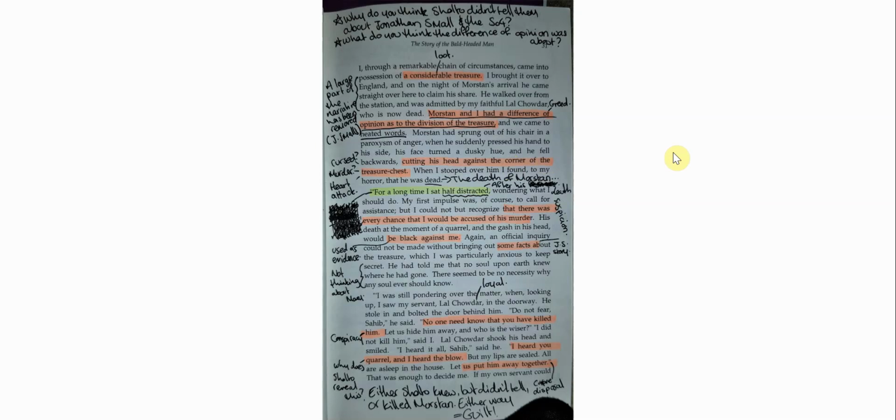He walked over from the station and was admitted by my faithful Lal Chowdar, who is now dead. Morstan and I had a difference of opinion as to the division of the treasure, and we came to heated words. Morstan had sprung out of his chair in a paroxysm of anger, when he suddenly pressed his hand to his side. His face turned a dusky hue, and he fell backwards, cutting his head against the corner of the treasure chest. When I stooped over him, I found to my horror that he was dead. For a long time I sat half distracted, wondering what I should do. My first impulse was, of course, to call for assistance, but I could not but recognise that there was every chance that I would be accused of his murder.